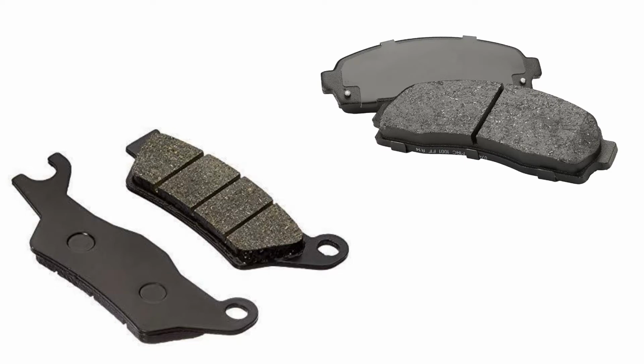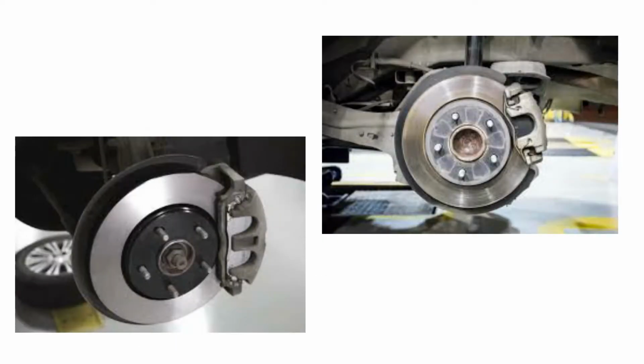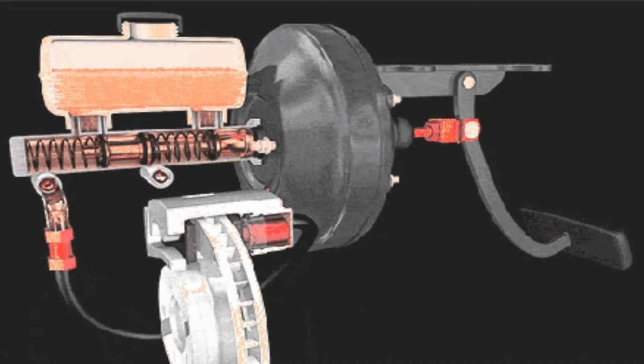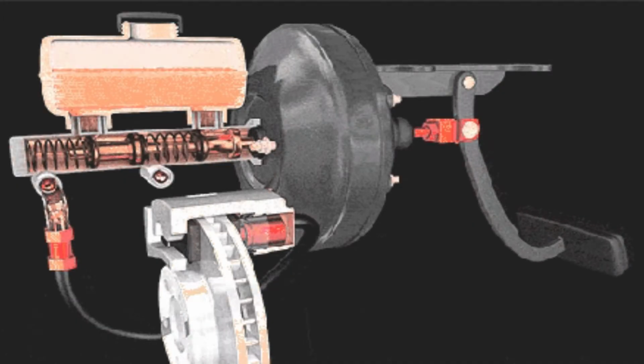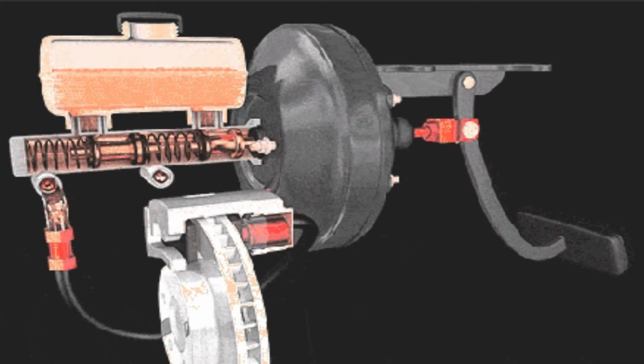The brake disc which rotates with the wheel is clamped by brake pads, which are made from high friction material like asbestos and ceramic, fitted to the caliper from both sides with pressure from the piston, and they decelerate the disc rotation. When the pedal is pressed, the piston pushes the pad by pressure of the hydraulic fluid, thereby slowing down and stopping the vehicle.